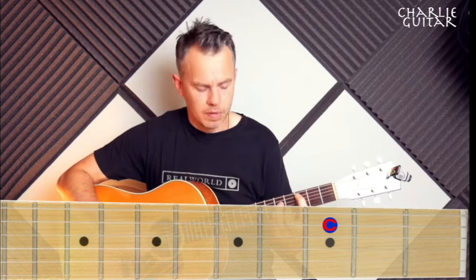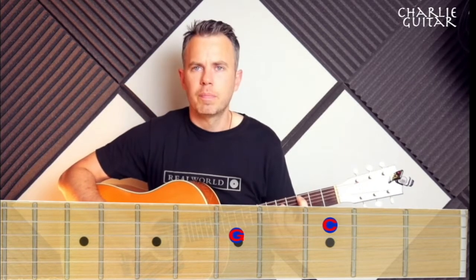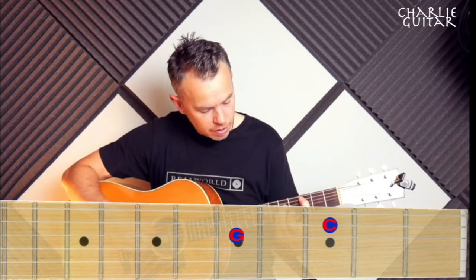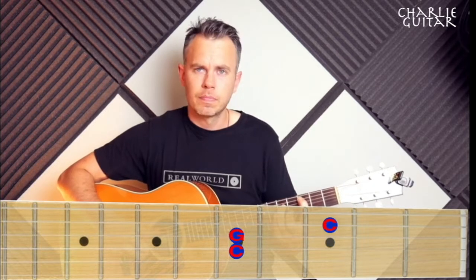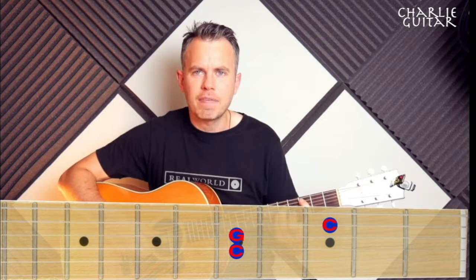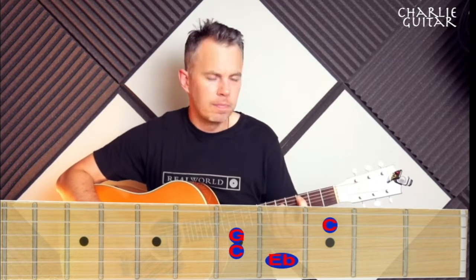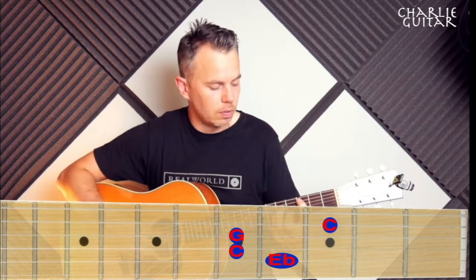The first note, same note again, is the note C, the root note. Now we've got the 5th fret on the D string, which is the perfect 5th, G. And then the 5th fret on the G string, sorry, which is again the note C, 1 octave higher than the root note we started with. And now we've got this E flat on the B string, the 4th fret, and that's our minor third. That's what's given us our sort of sadness to the chord.